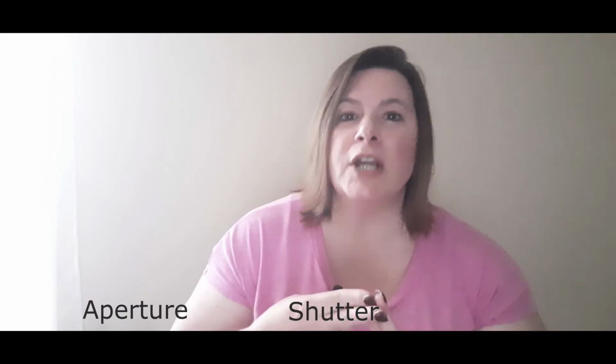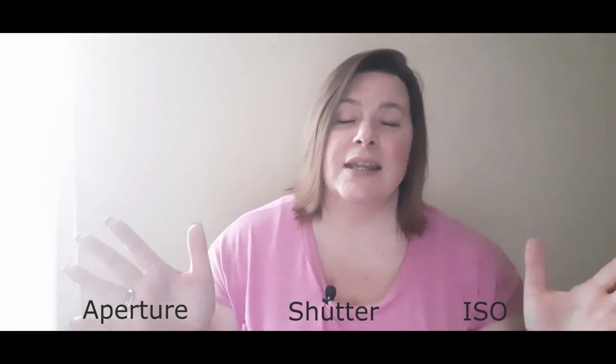So what three things do you need to understand to be able to understand manual mode and get your exposures the way that you want them and not the way the camera wants? Three things: aperture, shutter, and ISO. That is it. You understand those three concepts, how they work together in unison, bouncing off of one another in order to make a proper exposure, you've got manual mode down. And I promise you, it's not that hard. But the purpose of these videos is not to just throw you into manual mode to go, here, figure it out.